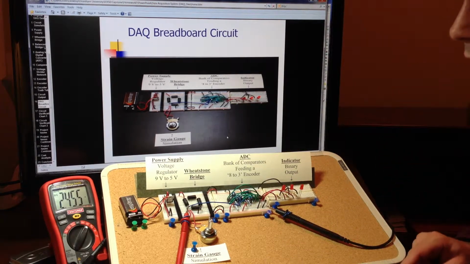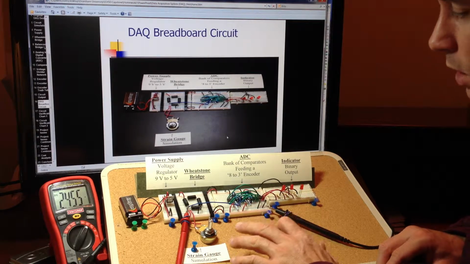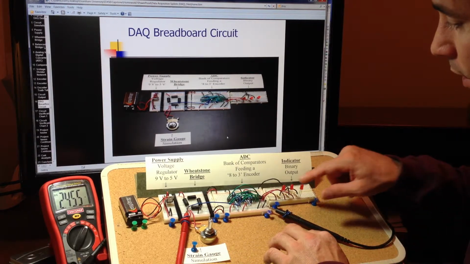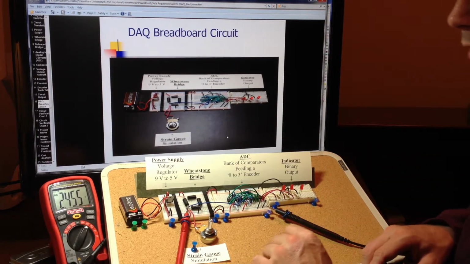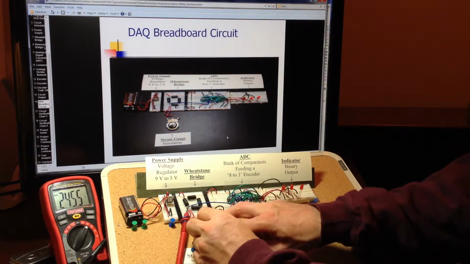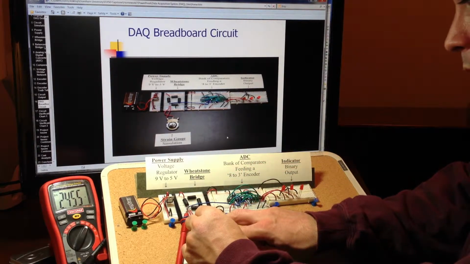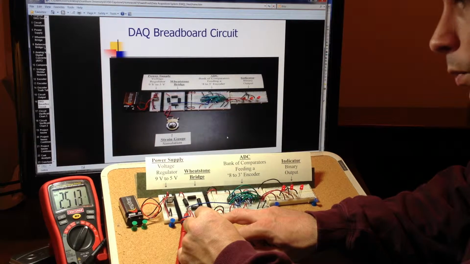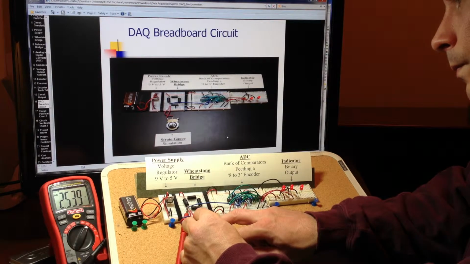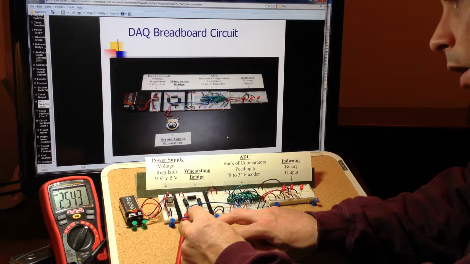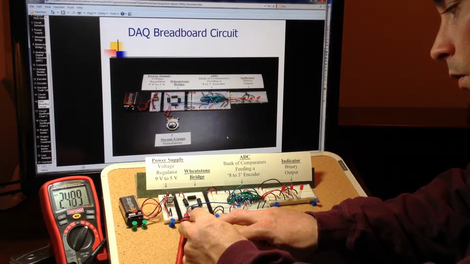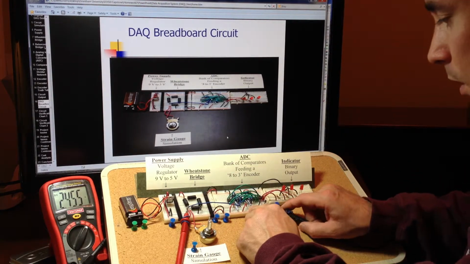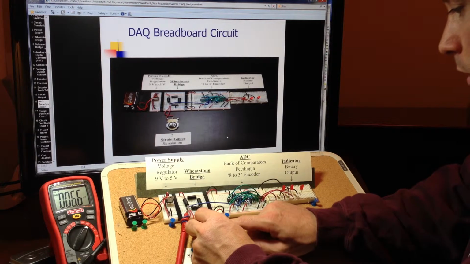Now I will do one at a time because with the multimeter connected, it will load down the circuit and you will not get an accurate representation on the LEDs. So this is where we will use the multimeter first, and as you can see, as I increase the resistance, the voltage increases by about 80 millivolts. That's the max. I'll reset it, disconnect the multimeter, and show you the output on the LEDs.